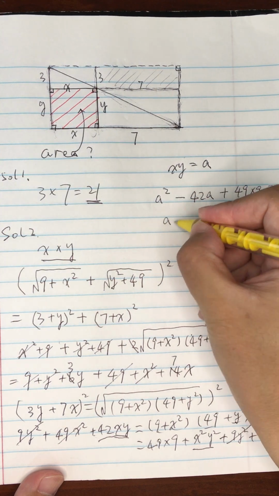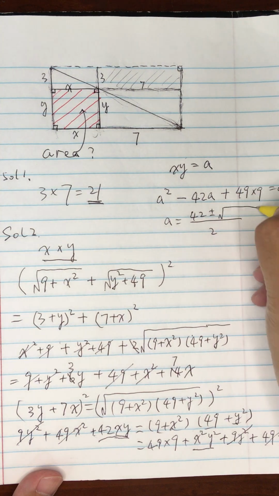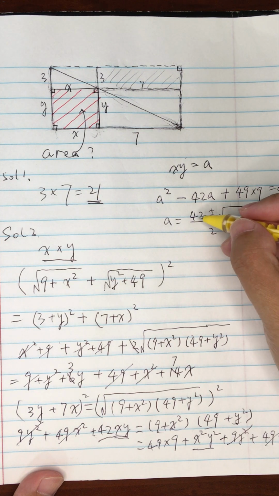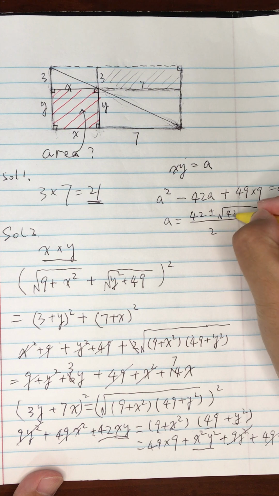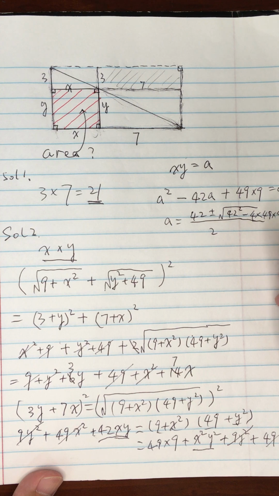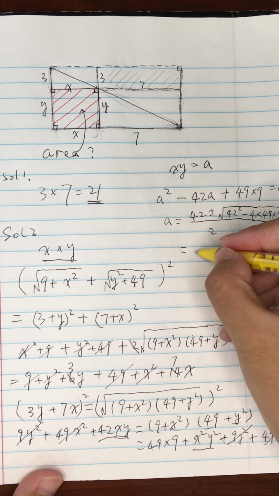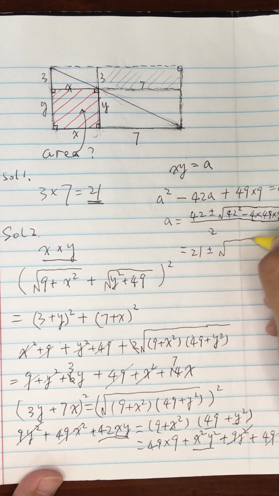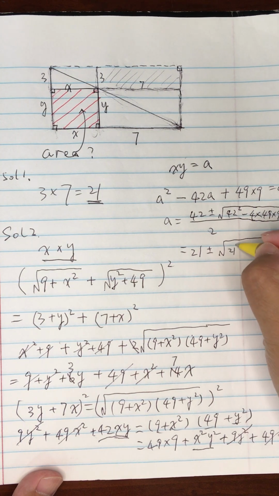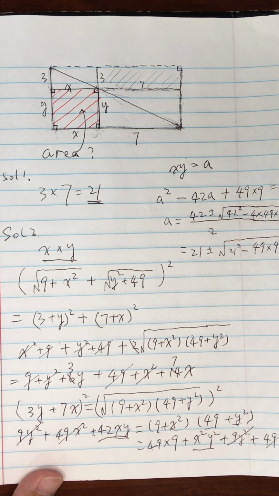We can use the formula a equals 42 plus or minus the square root of 42 squared subtract 4 times 49 times 9. So it's going to equal, cancel out, 21 plus or minus, dividing the 2 into the square root, 21 squared subtract 49 times 9.